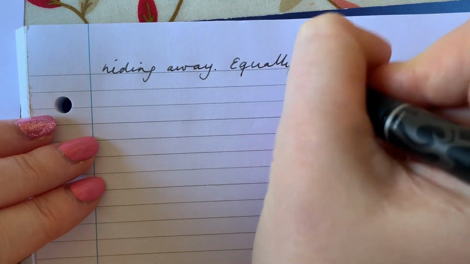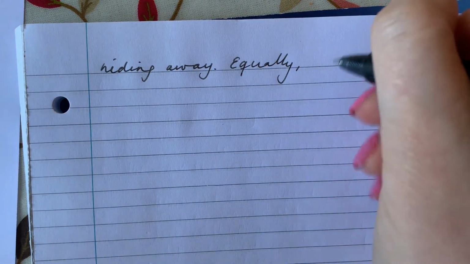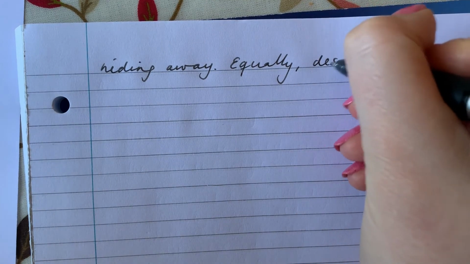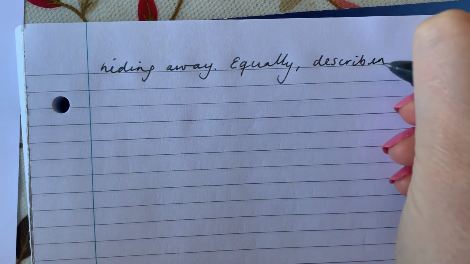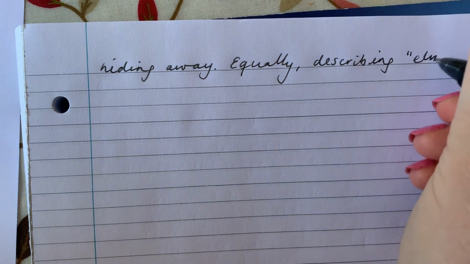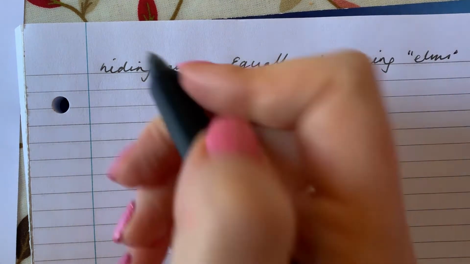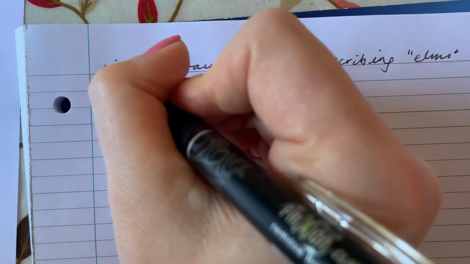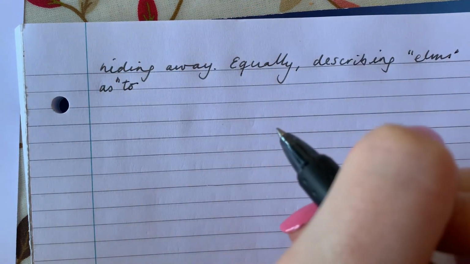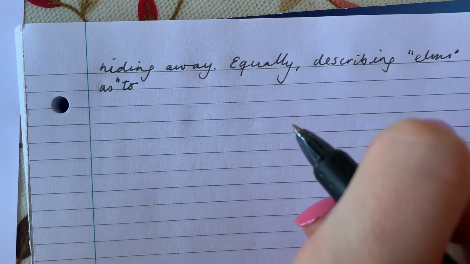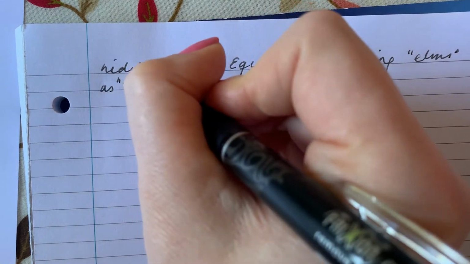Equally, describing elms as tortured. It was tortured, wasn't it? I'm now looking back on my quotation. Yes, it is. Tortured.